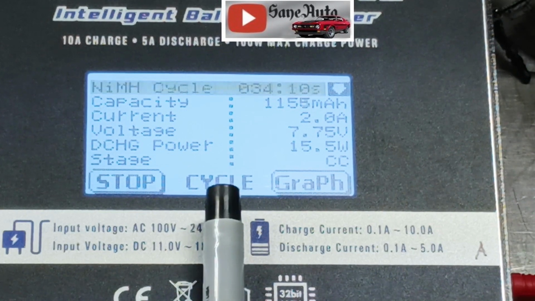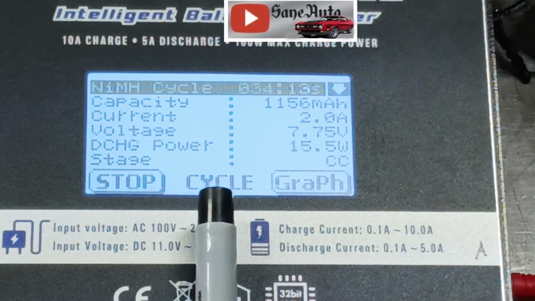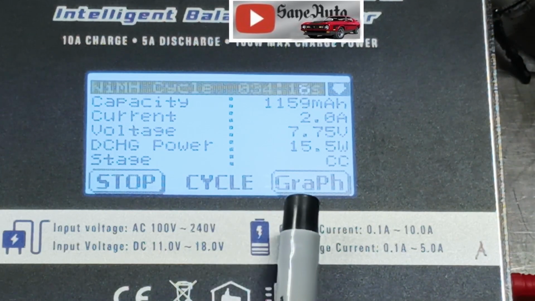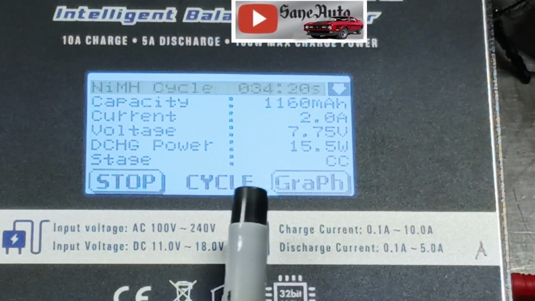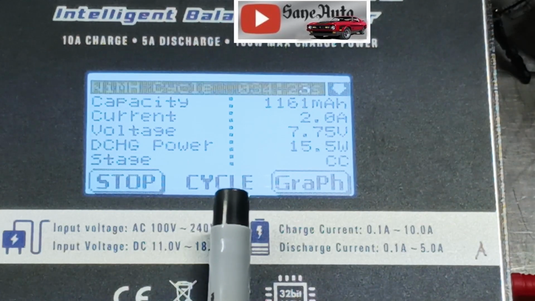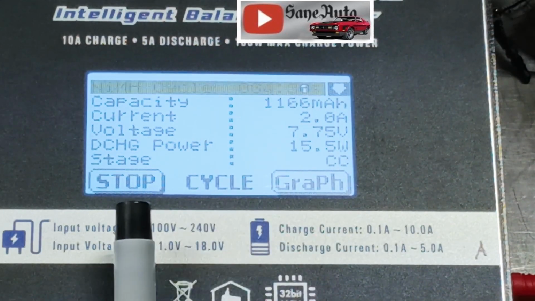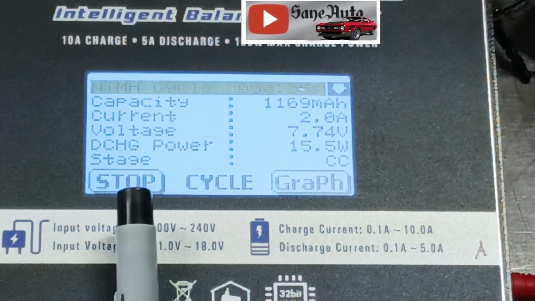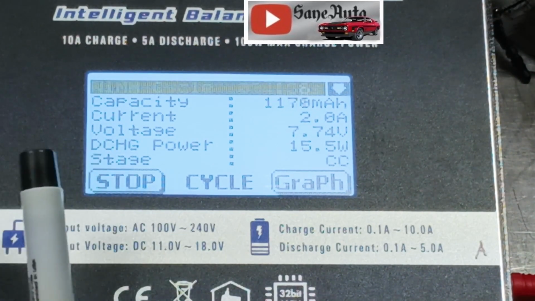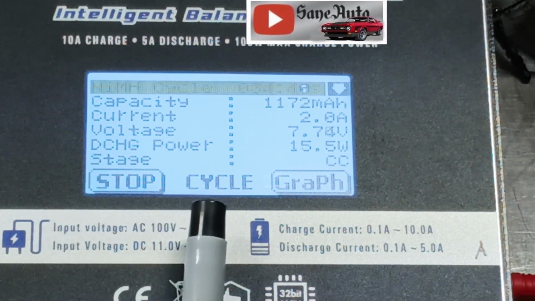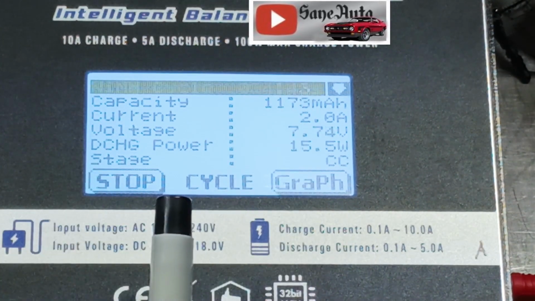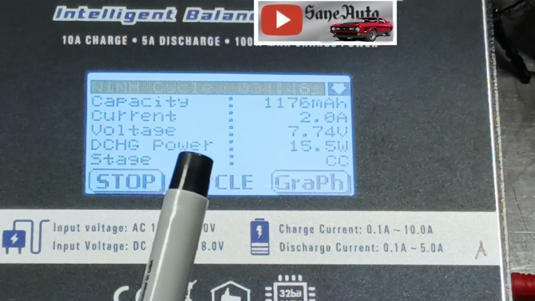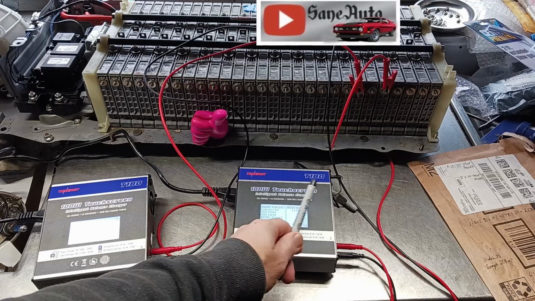But this cycle button right here is so close to these 2 buttons beside it that if you hit the graph, you'll see the graph, and you can back out of the graph and back to this page and still hit the cycle button and get your data. If you hit the back button, it'll be here instead of the stop button. If you hit the back button, it backs you out of this to another page, and then you cannot get to your data, and you'll never know what your capacities were. So be careful of that if you're using a Tenergy T180.